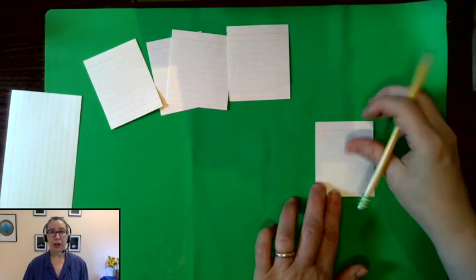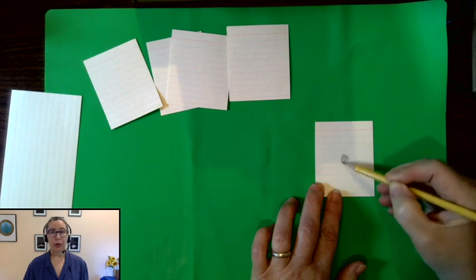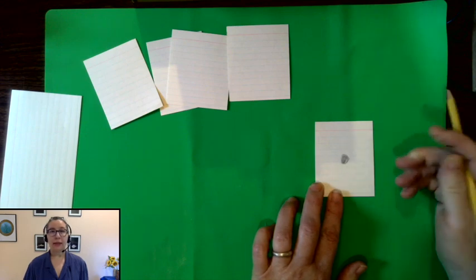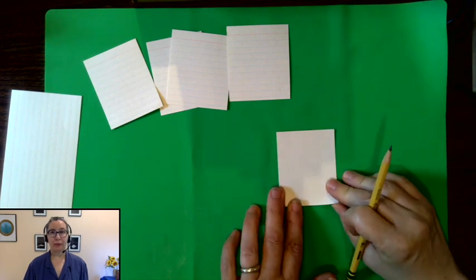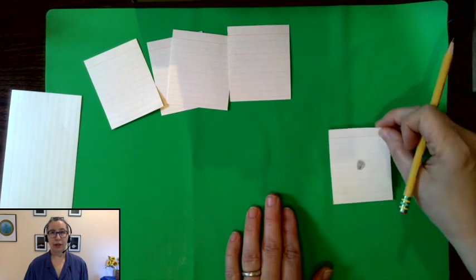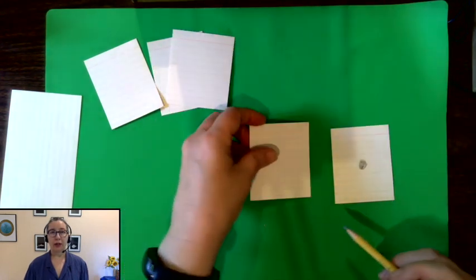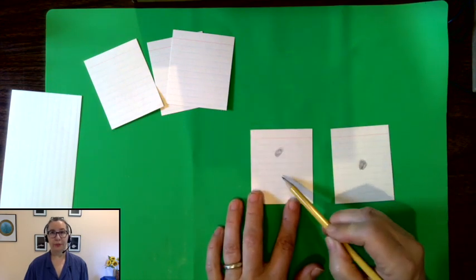On your first card, take a pencil and make 1 dot. Don't draw it super dark though. We want to make sure that you cannot see it through from the other side. So make sure you can't see it. That's our first card on the right. In the next card, draw 2 dots. Again, draw them pretty light so they don't show through.